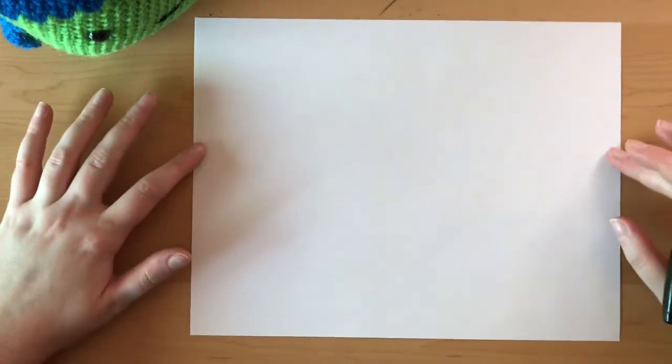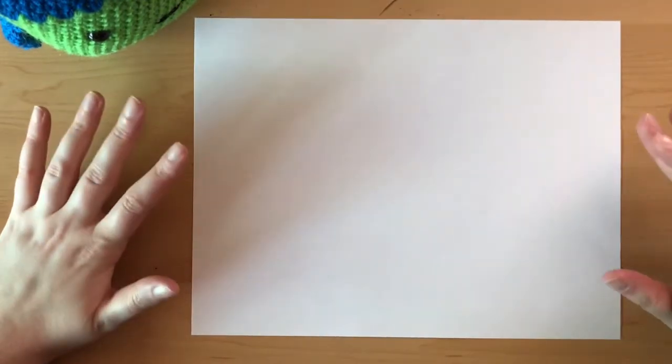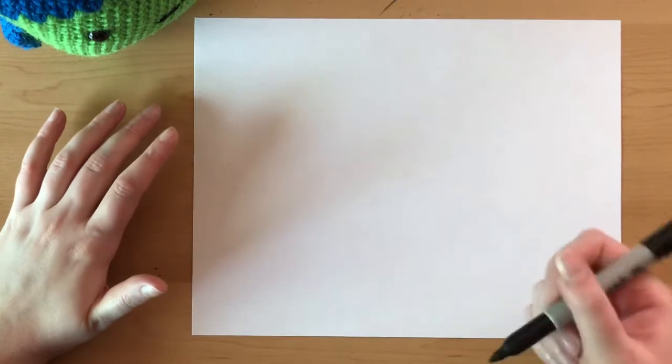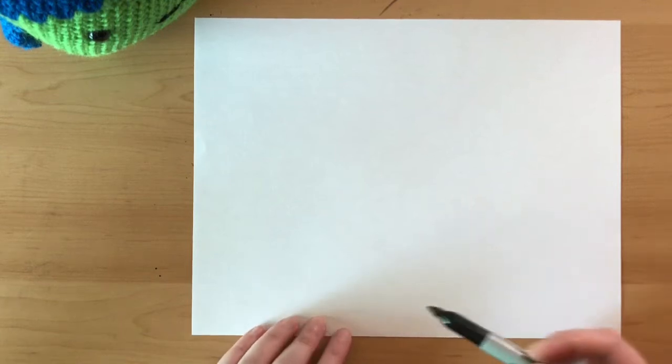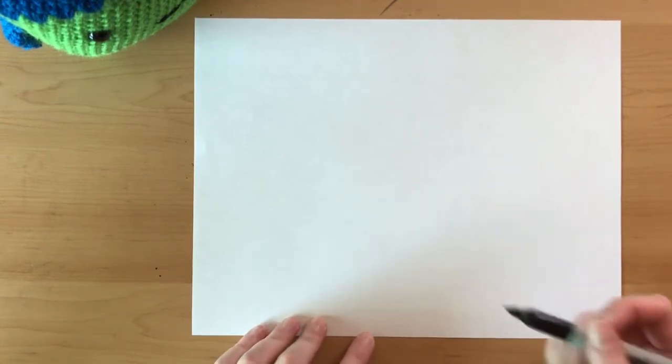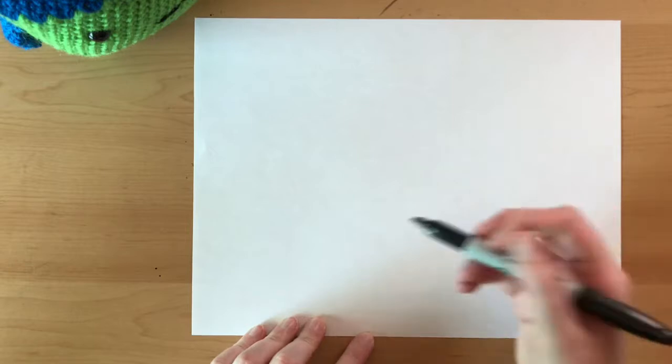So today I'm going to show you how to make a castle. What you're going to need is a piece of paper that is turned landscape or horizontal direction, and a marker or a pen or a pencil. So the first thing I'm going to do is come to the bottom of my paper and hop up just a tiny bit. I'm going to start with the door of my castle.